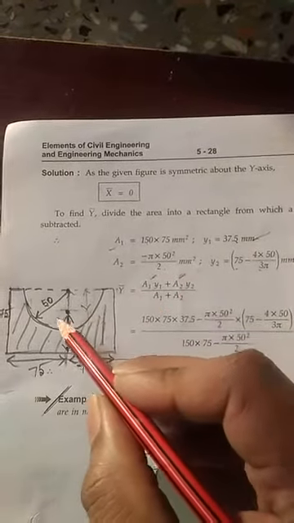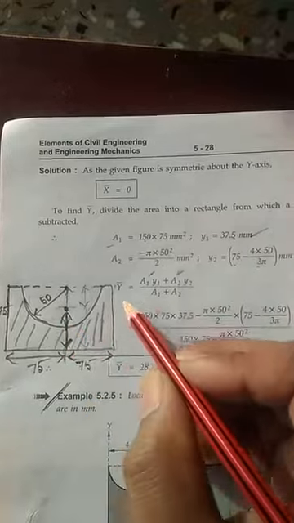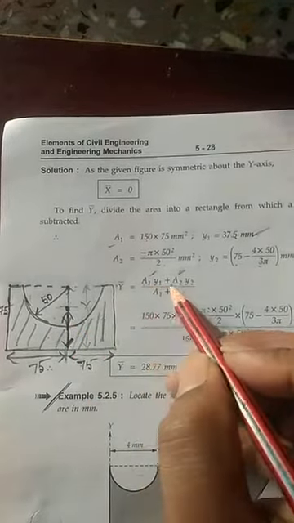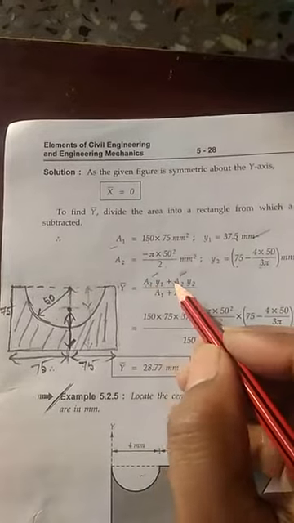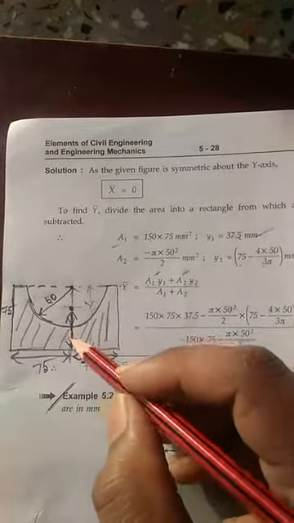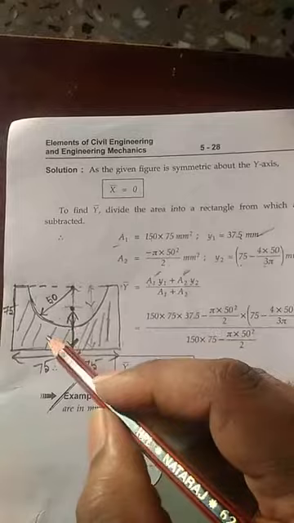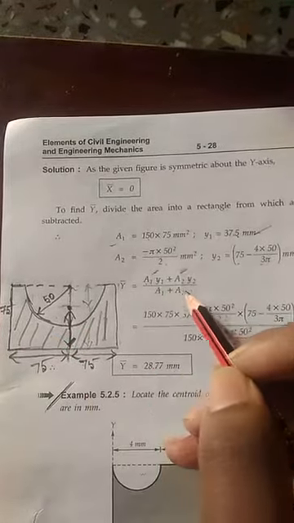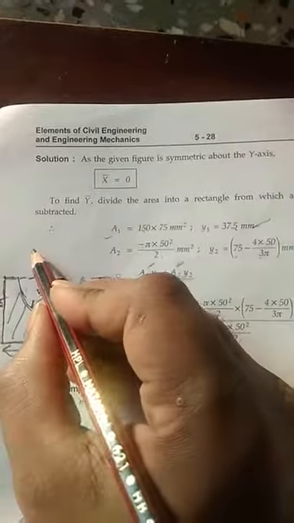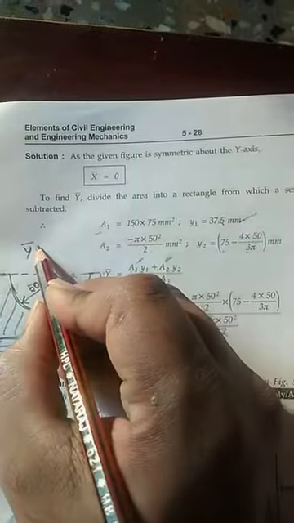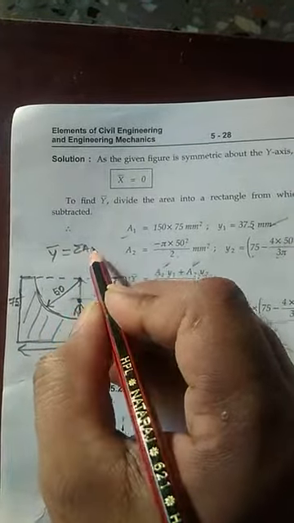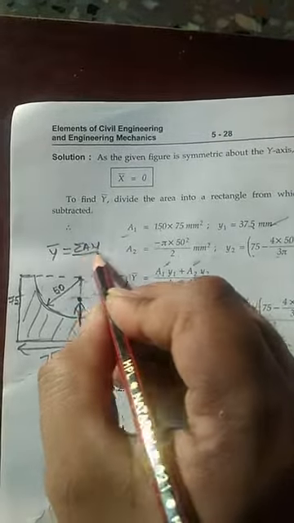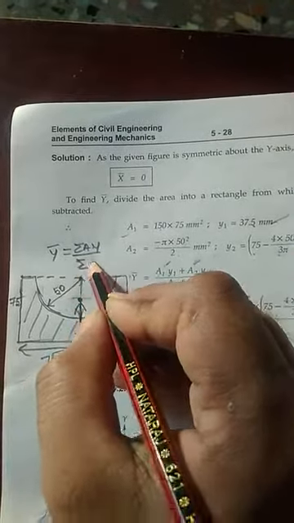You know that y bar is equal to a1 y1 plus a2 y2, because we have two areas, divided by area 1 plus area 2. The formula is summation of a y divided by summation of area.